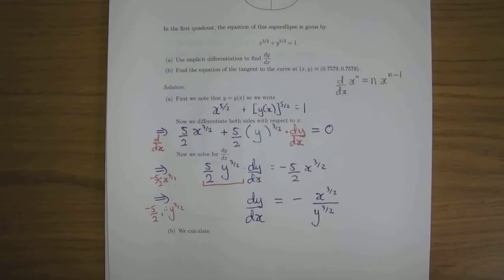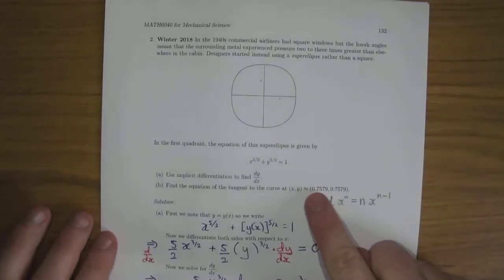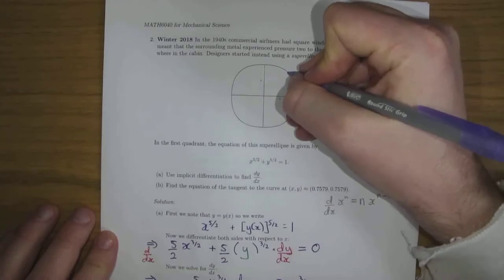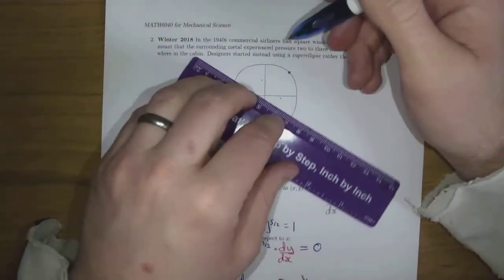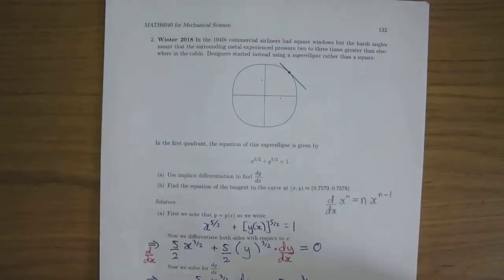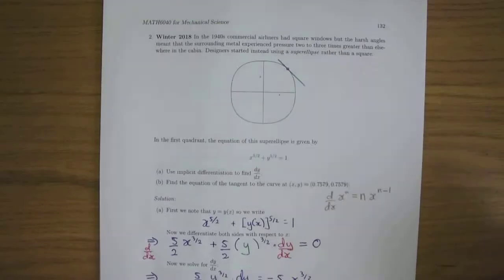Use implicit differentiation to find that. Okay, we've done that. Find the equation of the tangent to the curve at this specific point. So again, if we have a curve there, we may as well use it. So it's somehow symmetric in the x and the y. So it's probably here, and we're saying, okay, this is some kind of smooth curve. So let's draw our tangent. The slope we get out should be negative. We don't actually, well, this is 1, but we won't worry about that so much.